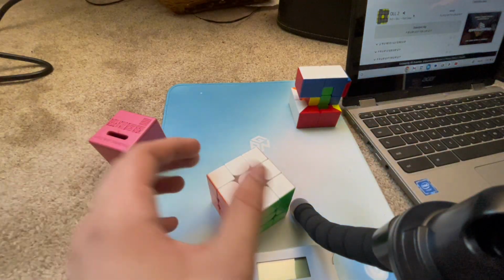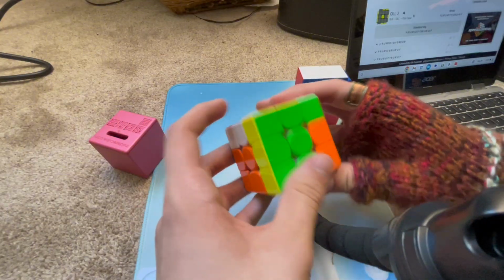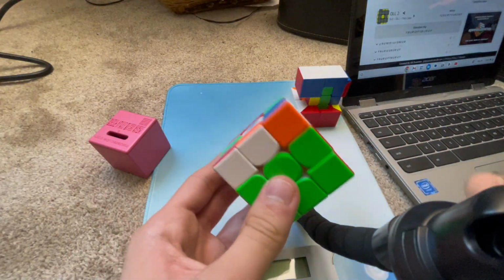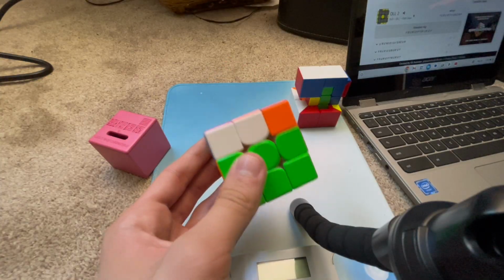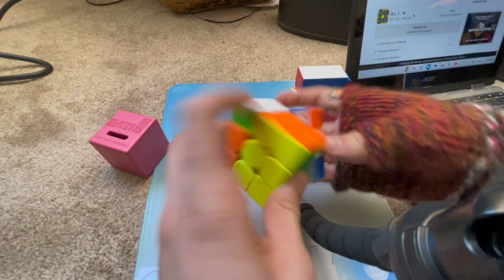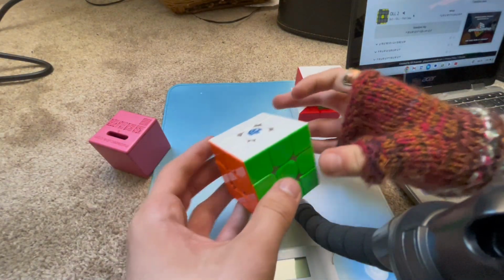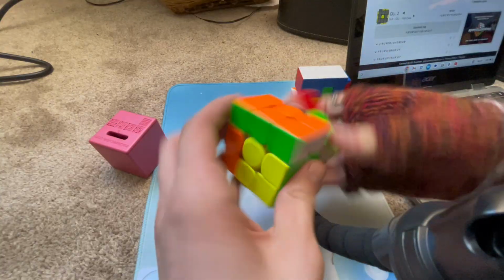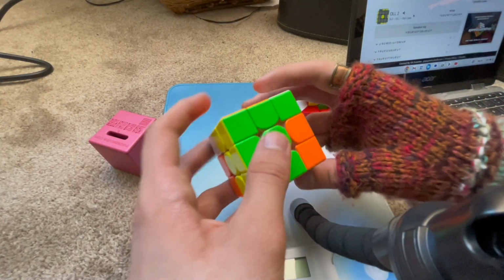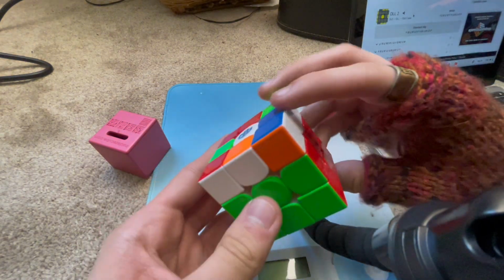And yeah, so I'll do it again for you guys. So you just remember it's F wide, inverse sexy, S, inverse sexy, F prime. So I'm not sure how else to say how to memorize it. Here, I'll do it for you fast.